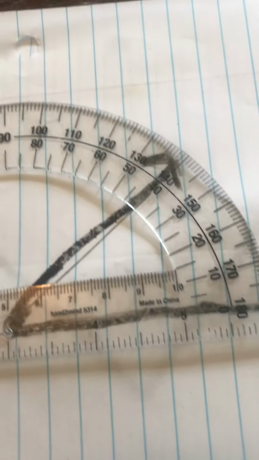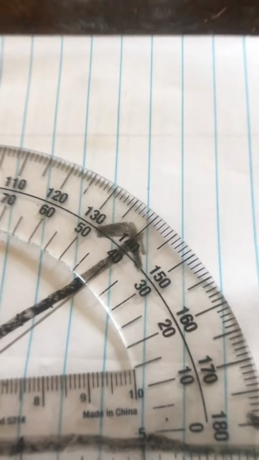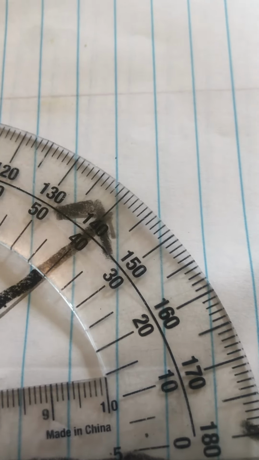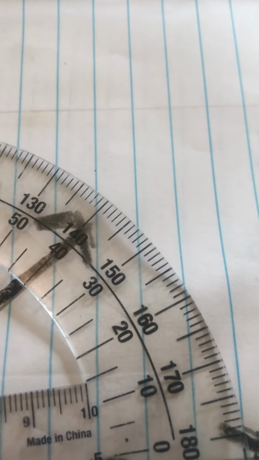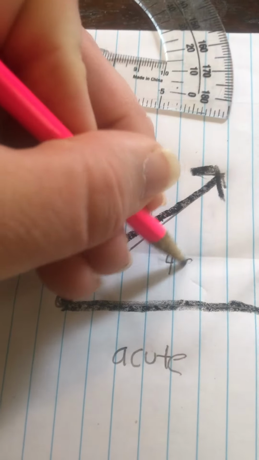Now, by rule, I know this angle is acute. So if it's acute, there is no way that angle can be 140 degrees. It has to be less than 90. So I go with less than 90. That goes through the 40, so that angle would be 40 degrees.